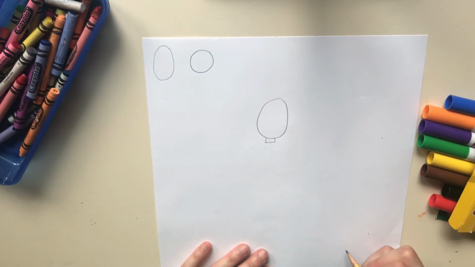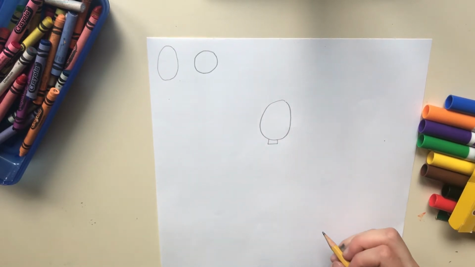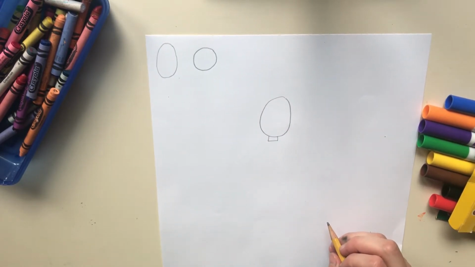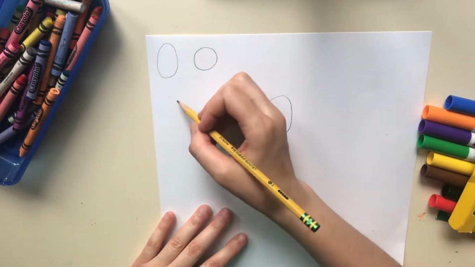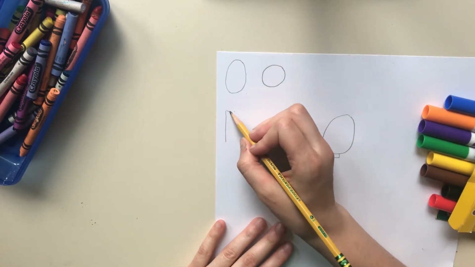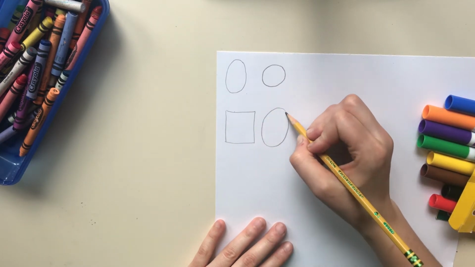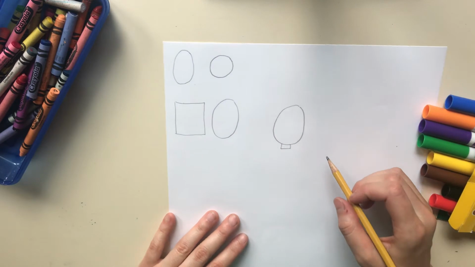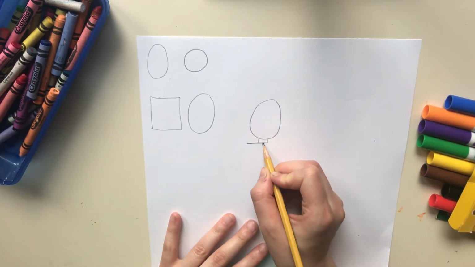And that makes an easy peasy neck. And then under our neck is the top part of our body. And for that part, we can actually use a big square. Let me draw one over here. You could use a big square, or you could use a big oval for that top part of our body, our chest. So I'm going to do a big square.